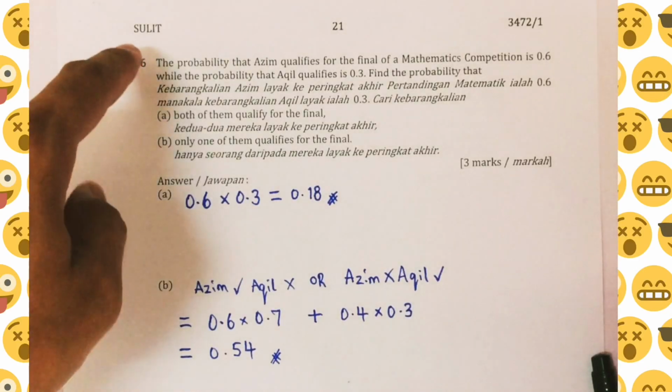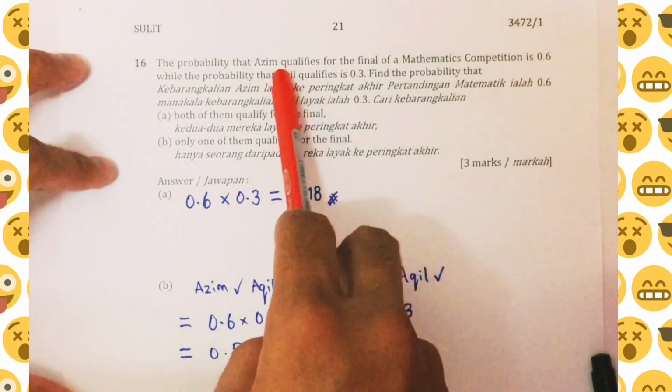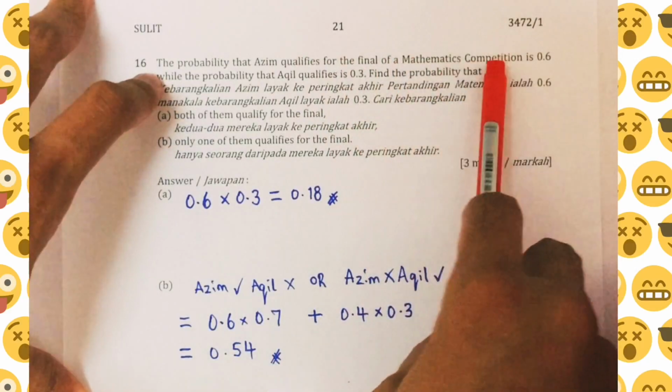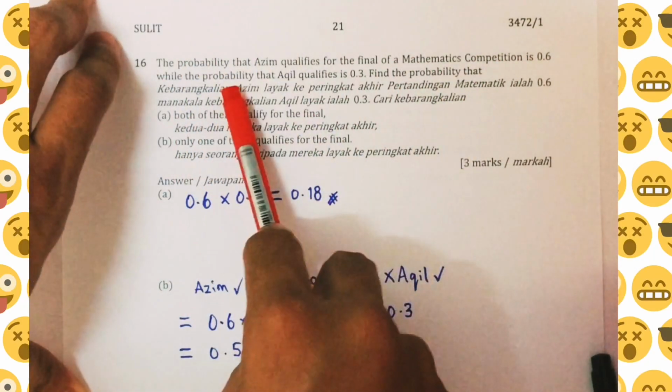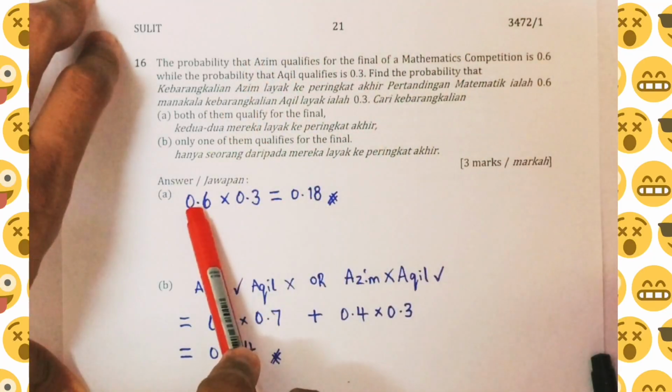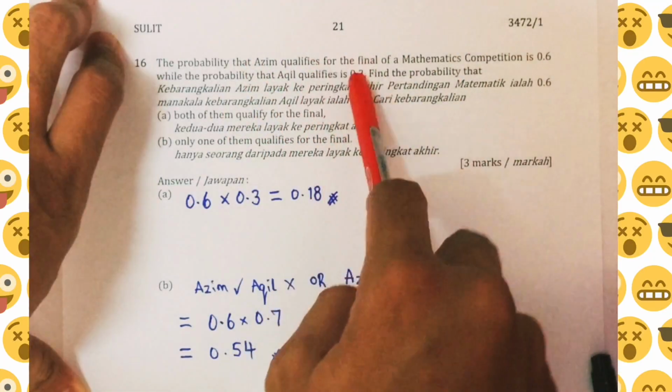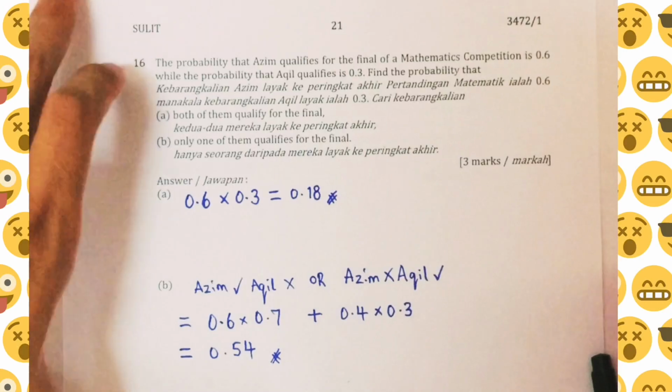Question number 16 is very easy. So the probability that Azim qualifies for the final of maths competition is 0.6. If you want to get both of them qualify for the final, so both must be qualified. So Azim qualified 0.6. Akil qualifies 0.3. You times both, you get 1 mark here, 0.18.